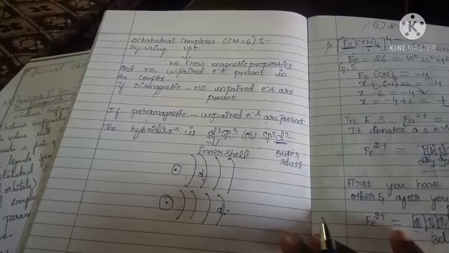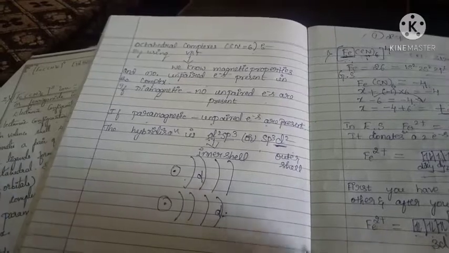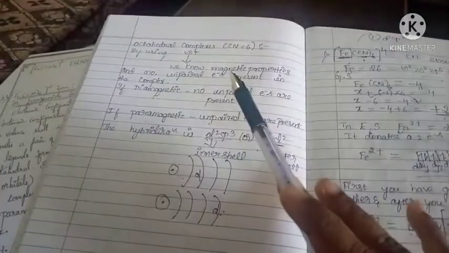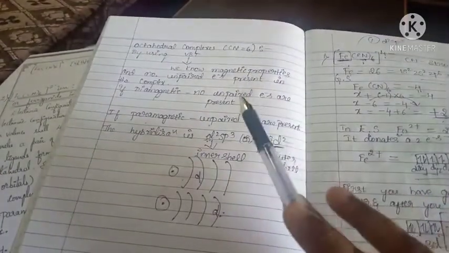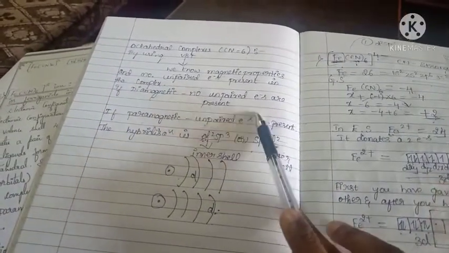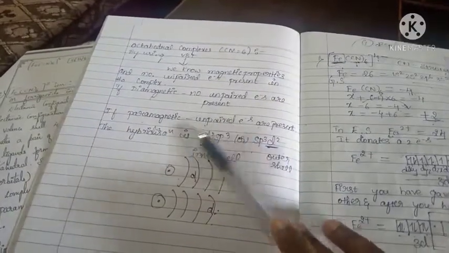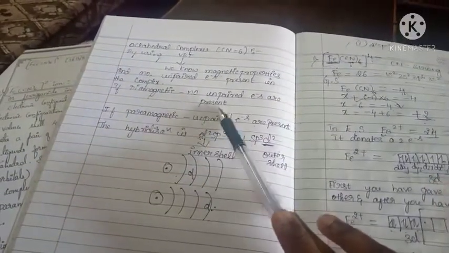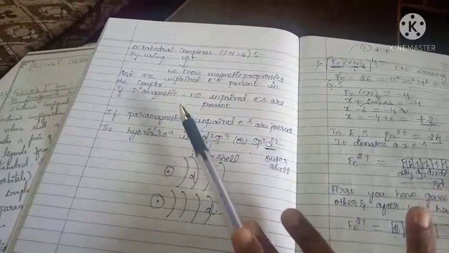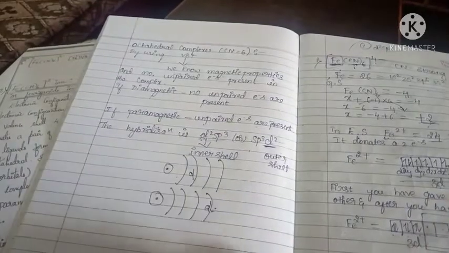Good morning to everyone. Dear students, in the last class we learnt about the octahedral complexes on the basis of VBT, valence bond theory. In that VBT we know the magnetic properties and number of unpaired electrons. If unpaired electrons are absent, it should be diamagnetic. If unpaired electrons are present, it should be paramagnetic.